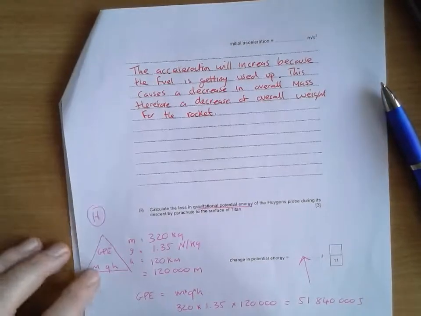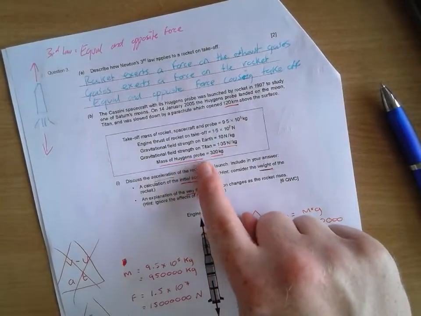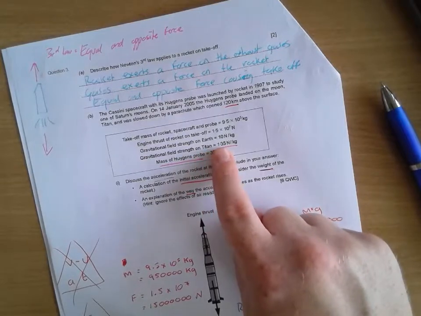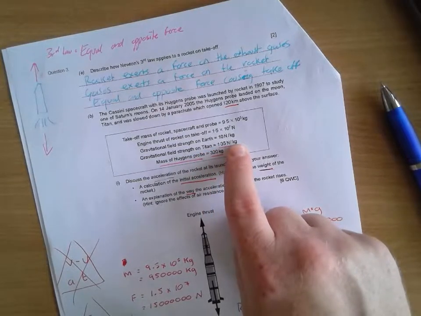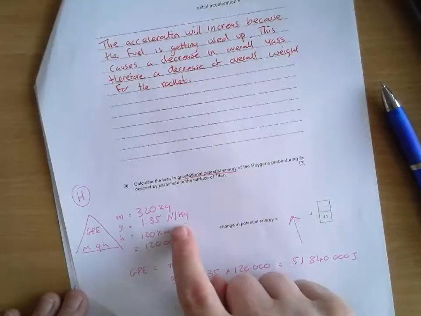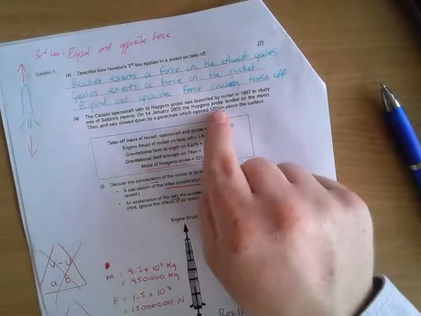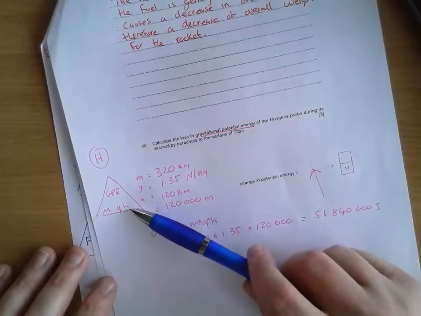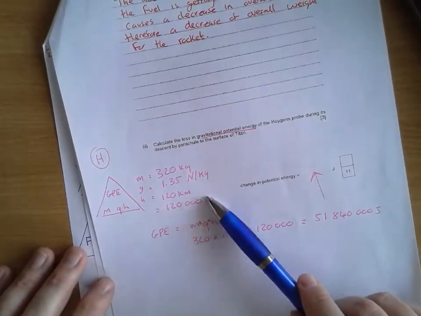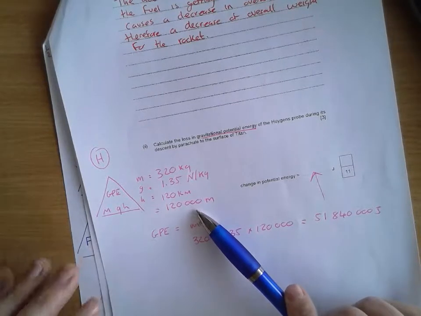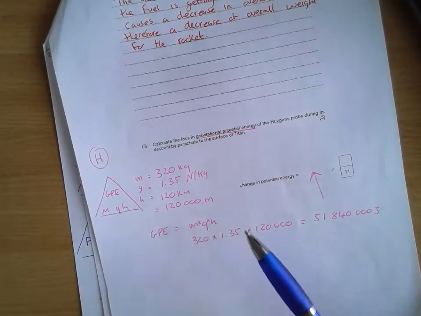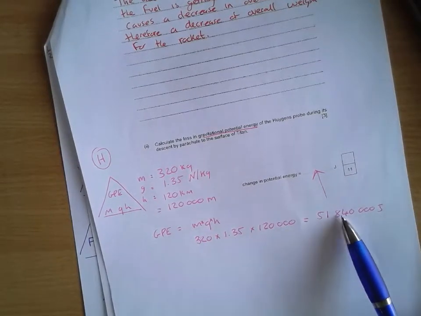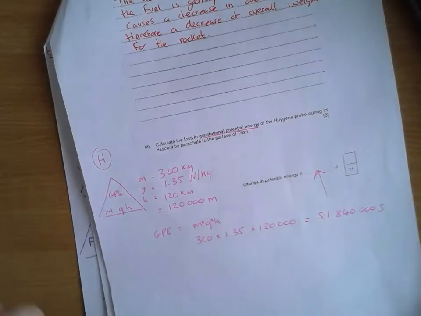I've got my mass of the Huygens probe, which is 320 kilograms. My gravitational field strength is 1.35, which I put there. And it said the parachute was 120 kilometers. Now, this height has always got to be in meters, so I've converted that to 120,000 meters. And then I've just used my equation, mgh, and I've come out with that answer. And that was the end of the paper.